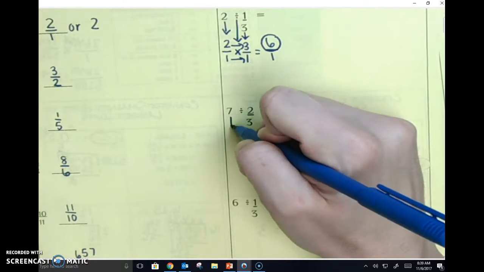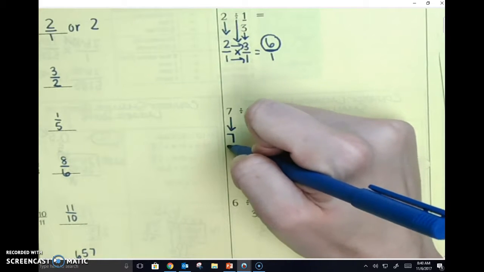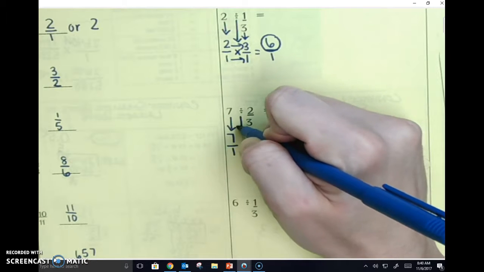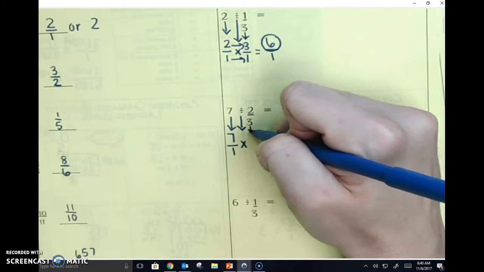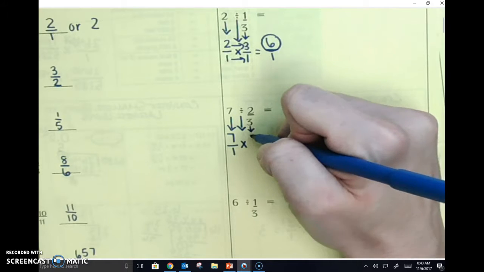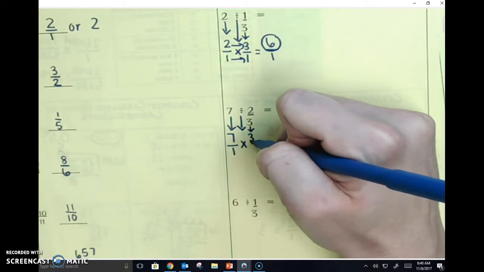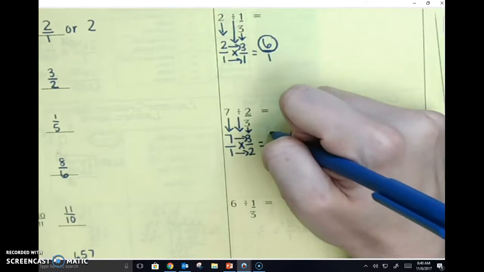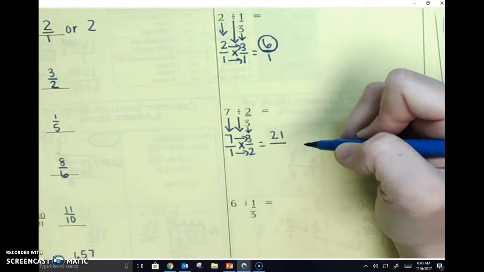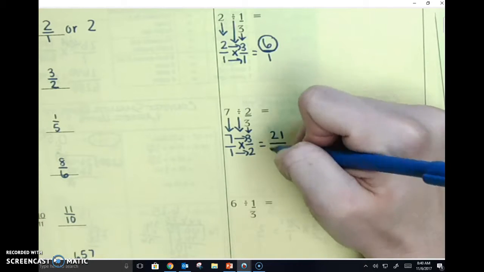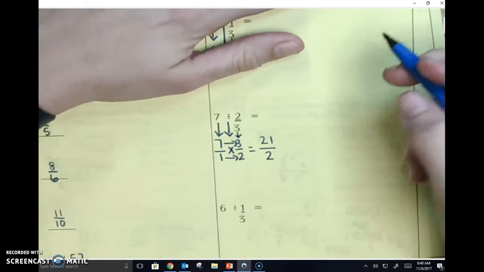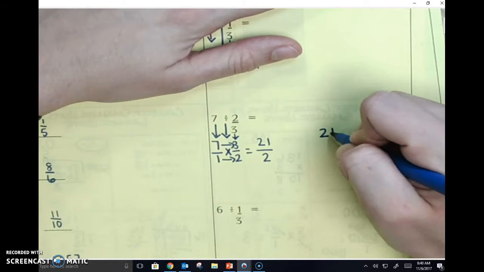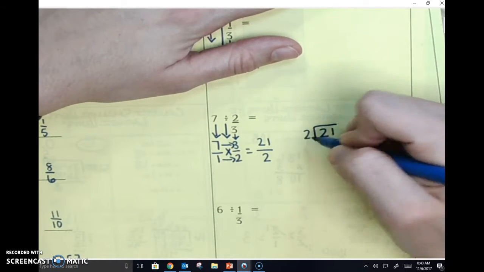We bring the first number straight down, so we have 7/1. Division sign changes to a multiplication sign, and then we're going to use the reciprocal of the second number. So instead of 2/3, we're going to make it into 3/2, and now we're going to multiply across just like normal. So 7 times 3 is 21, 1 times 2 is 2. This is an improper fraction, so I'm going to divide to get a mixed number. If you can do it in your head, go for it.